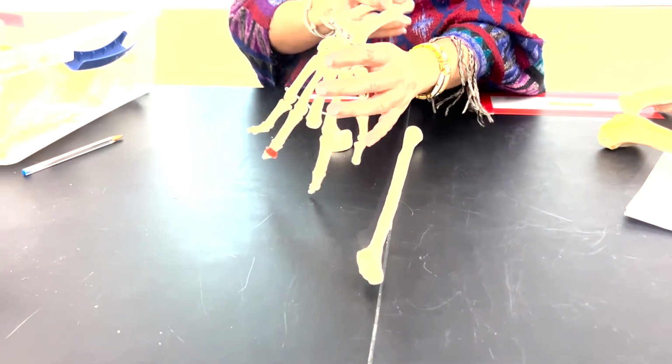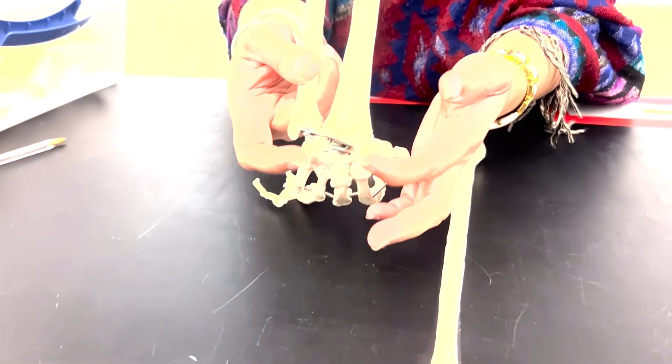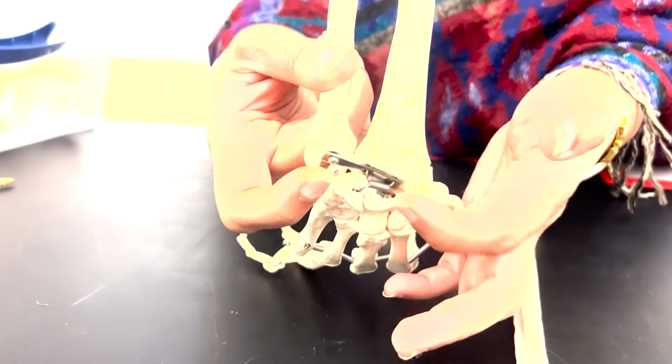Now in the arms, which was in the forearm, if you remember, styloid processes were at the distal end. Right?